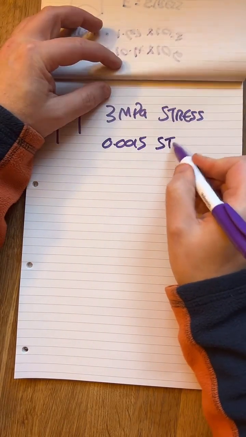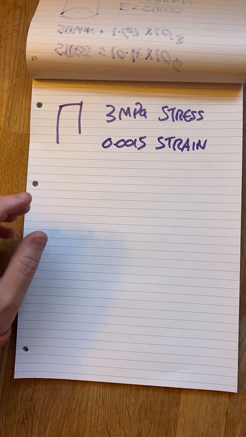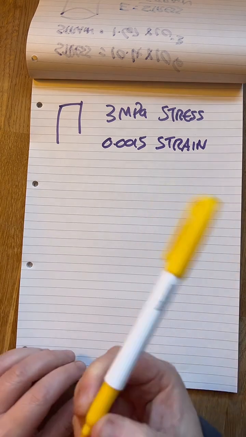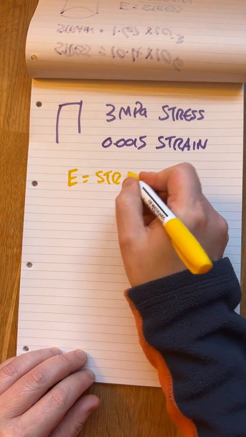Stress divided by strain. So what was the Young's modulus? E is Young's modulus. It's stress divided by strain.